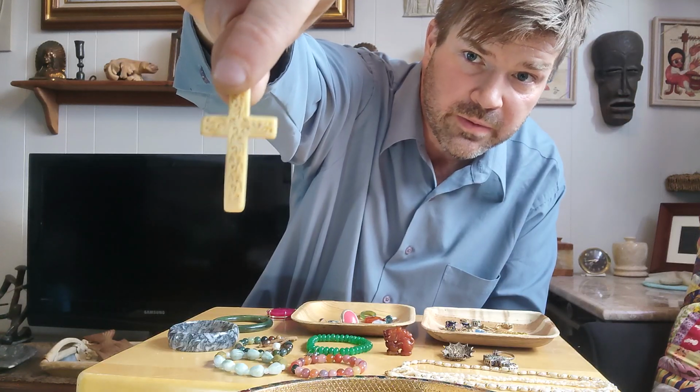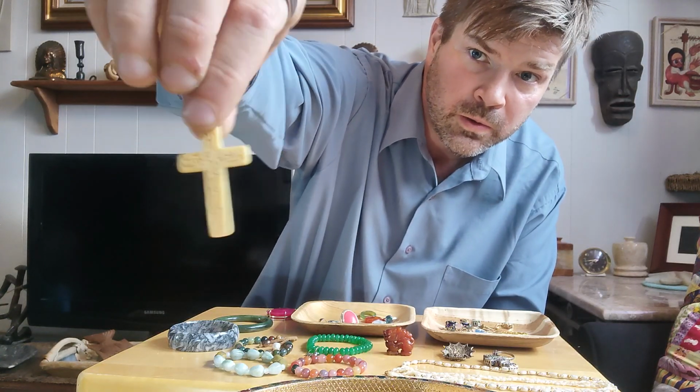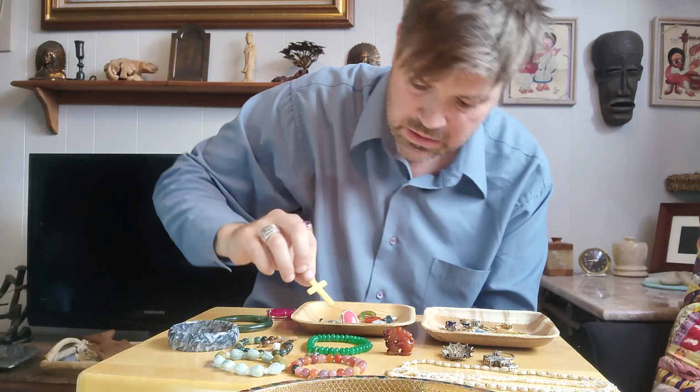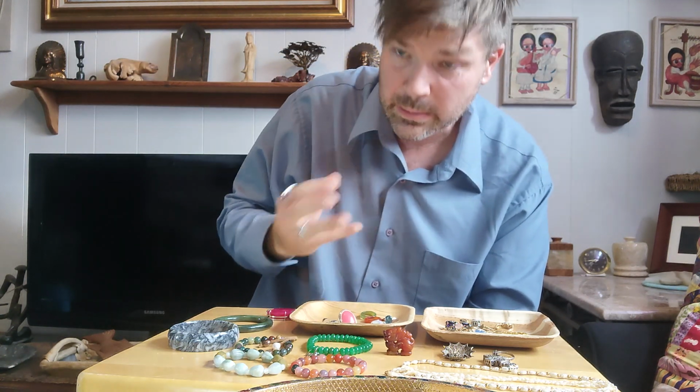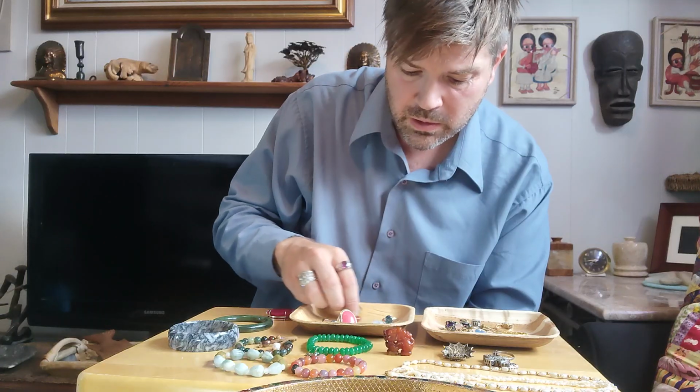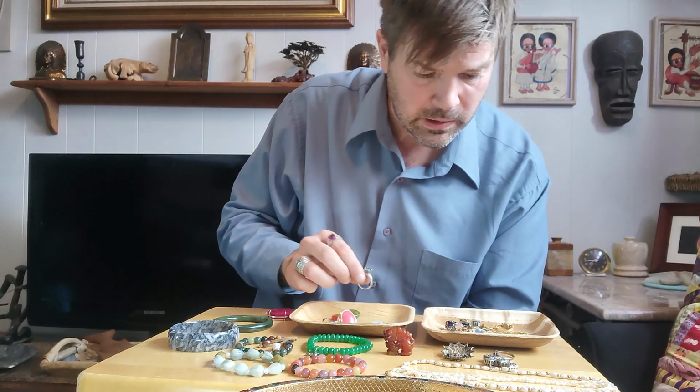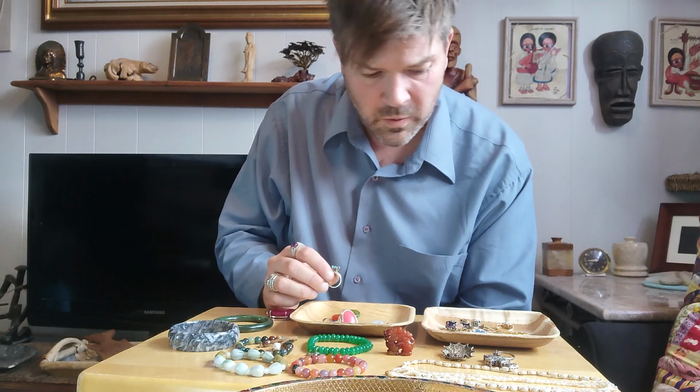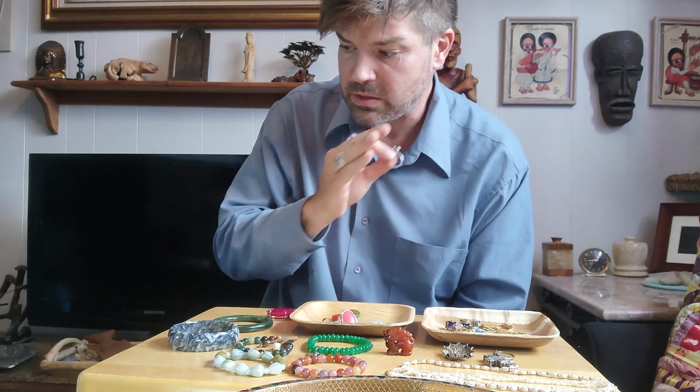They're very close, but this would have had to have been scrolled and cut to get this into the cross. Something like that is hard to sell, but if you can verify that it's legal, it could be worth a considerable amount of money.